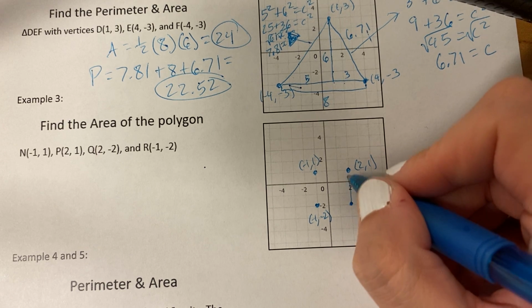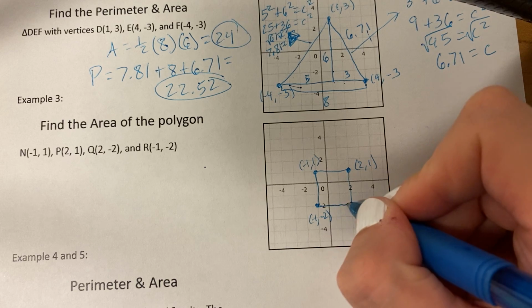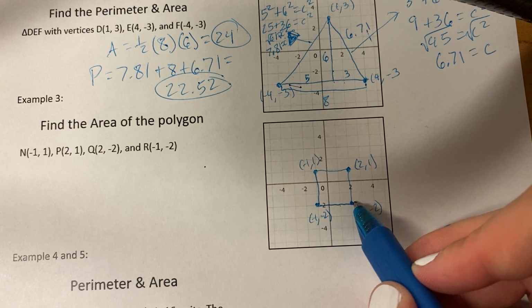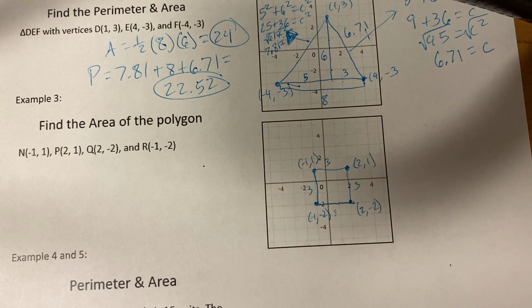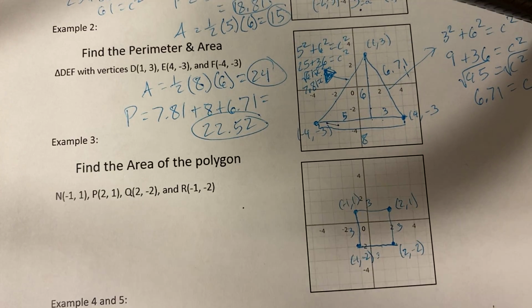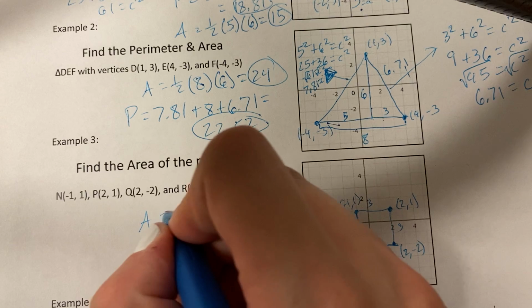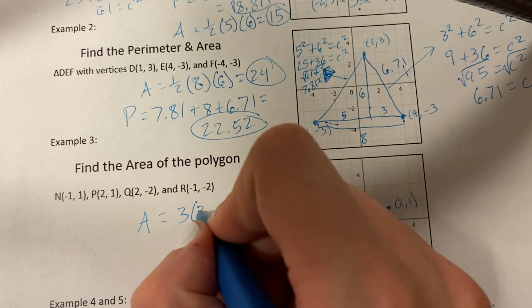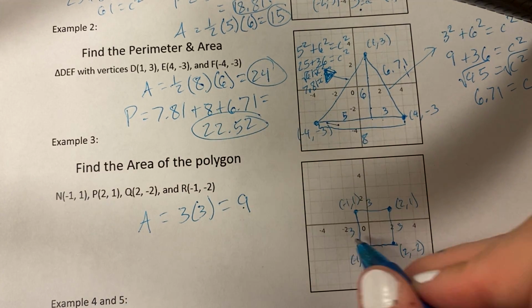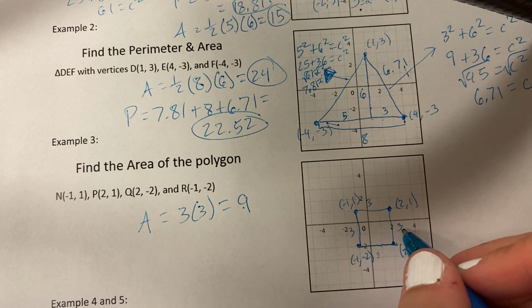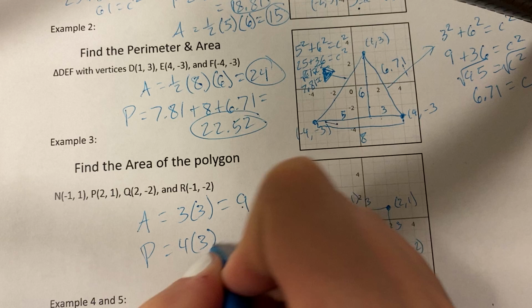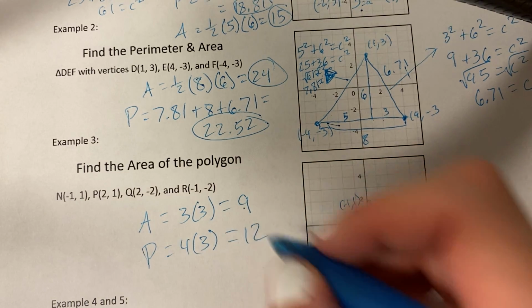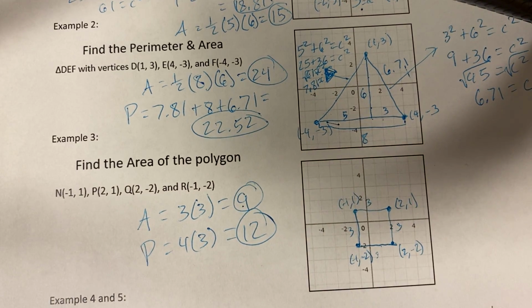All right, and this looks like a certain shape that we've seen before. If I count 1, 2, 3, 1, 2, 3, 1, 2, 3, 1, 2, 3, you can see that it's a square. Okay, so the area is just base times height, so 3 times 3, which is 9. And then my perimeter is 3 plus 3 plus 3 plus 3, or 4 times 3, which is 12. There you go.